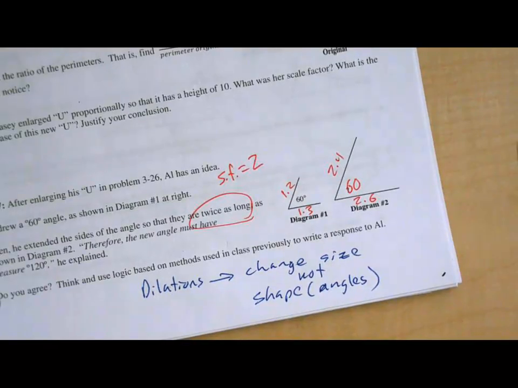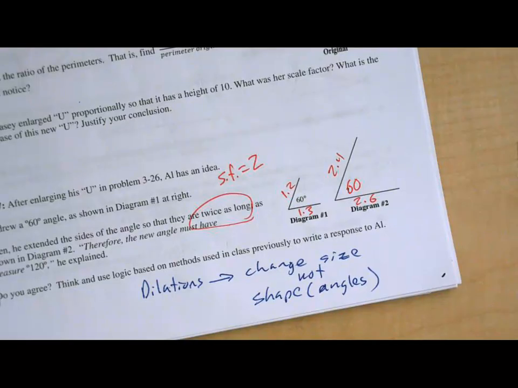Right? If I've got a triangle and it's a right triangle and I dilate it, I still want the new one to be a right triangle. Otherwise, it's not keeping the same shape, which means that original 90 degrees still better be a 90 degrees. We can't turn a 90 degrees into a 180 degrees. That would be weird, a triangle with a 180 degree angle in it. That's spicy.